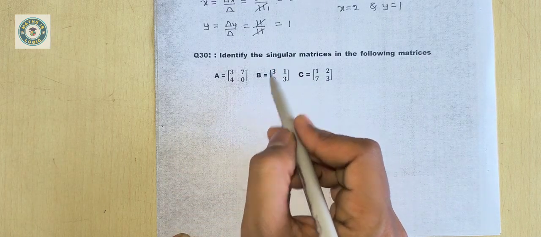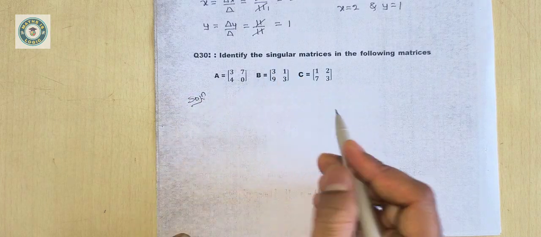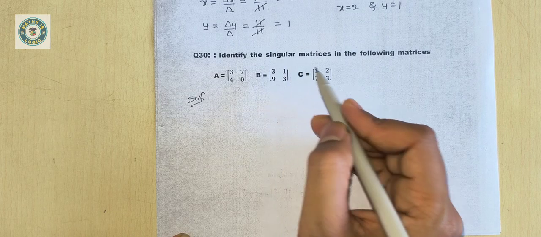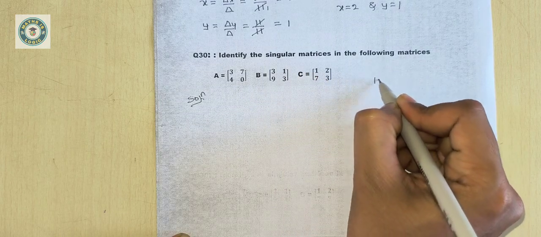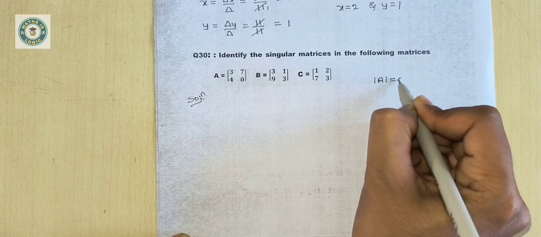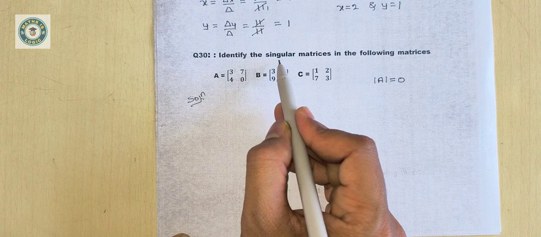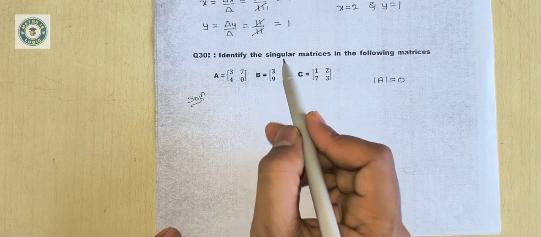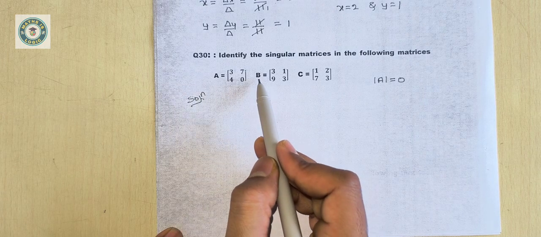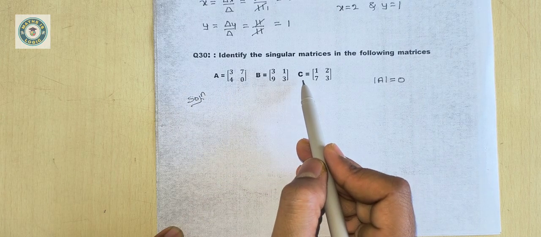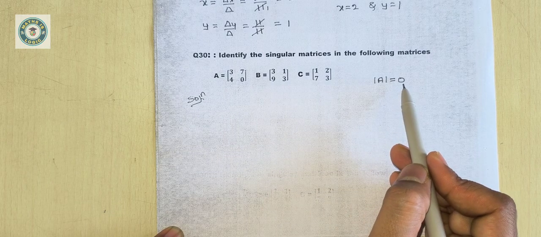In this we need to identify which matrix is a singular matrix. To identify this, first we need to understand what is meant by a singular matrix. I already told you the singular matrix condition: any square matrix whose determinant value goes to 0, we call it a singular matrix. So first we need to find the determinant of A, determinant of B and determinant of C. Among these three, we need to see which matrix value goes to 0.